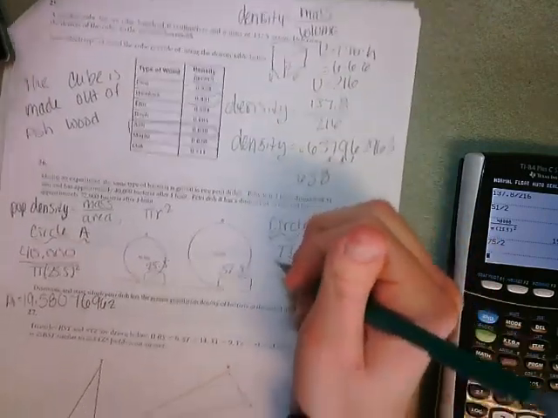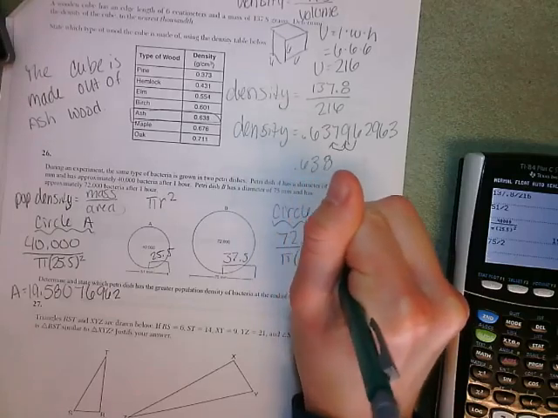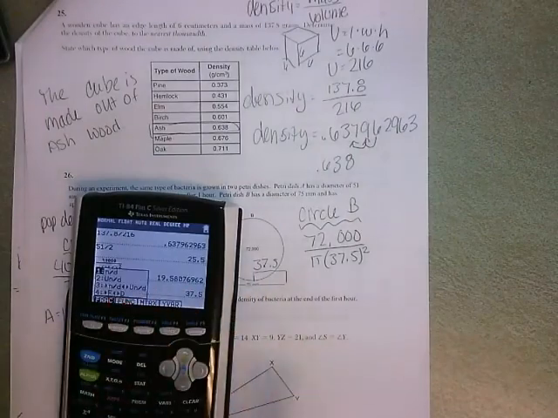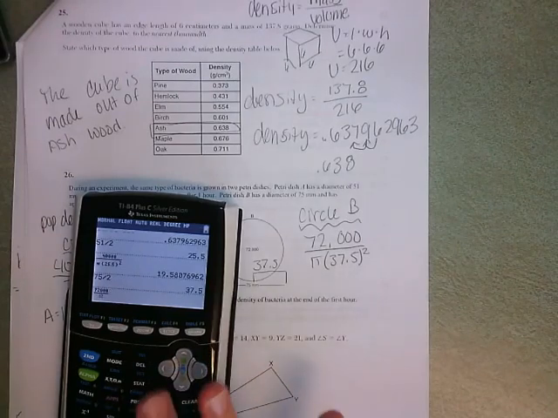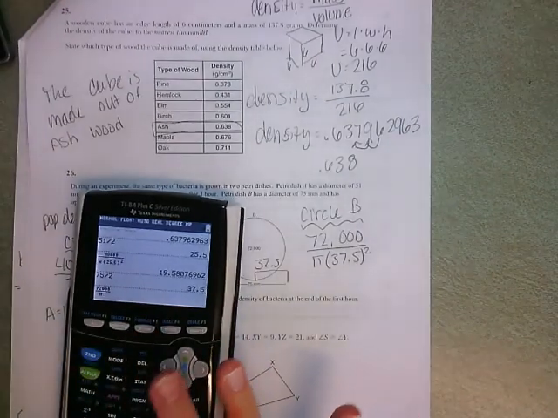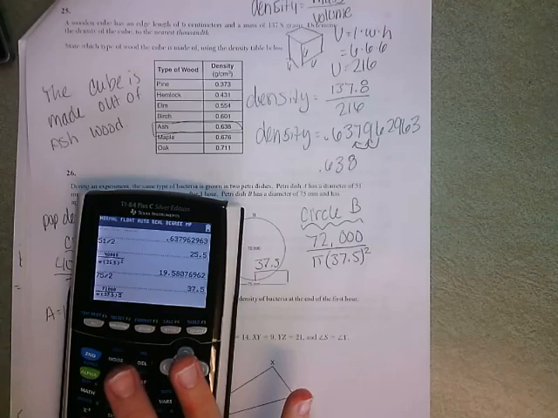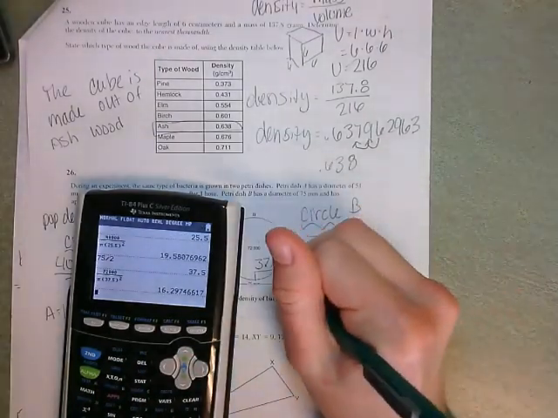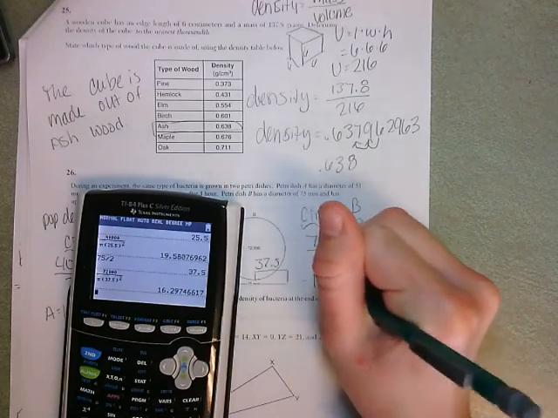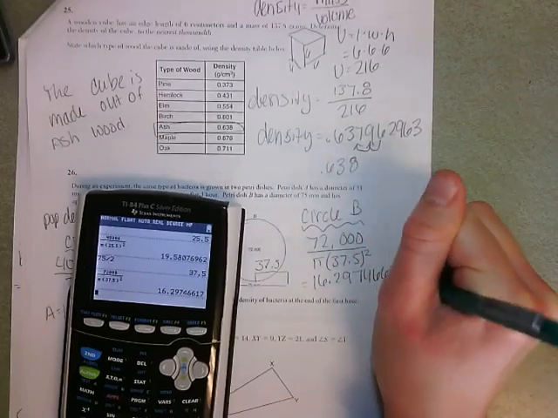Then we plug that into our area formula, pi times 37.5 squared. So 72,000 divided by pi times 37.5 squared. This has a population density of 16.297466617.